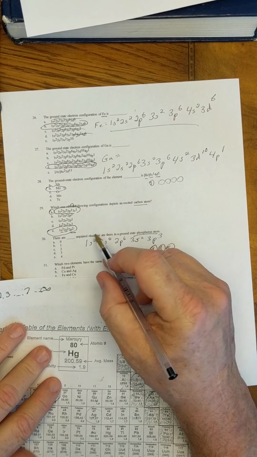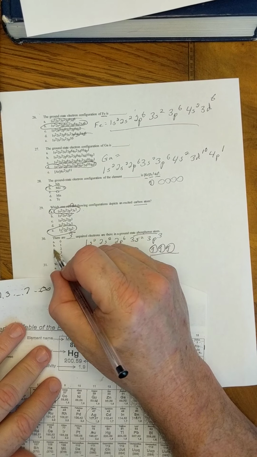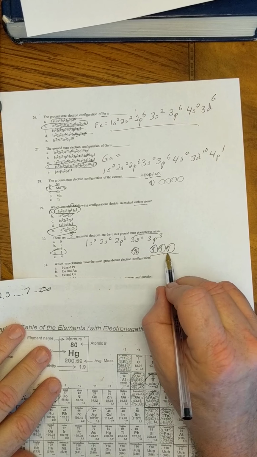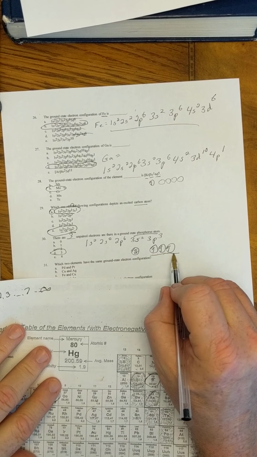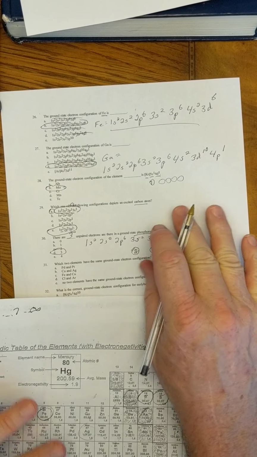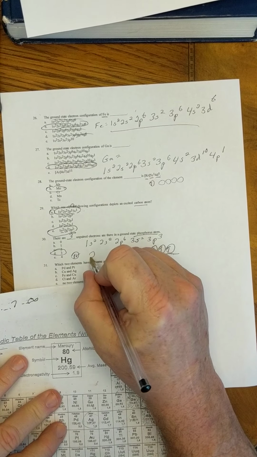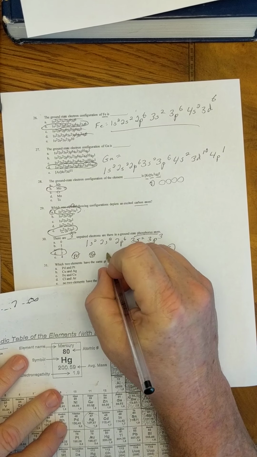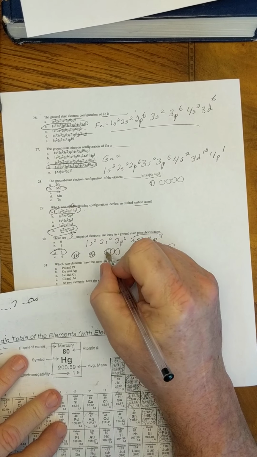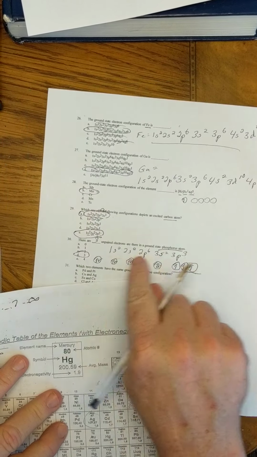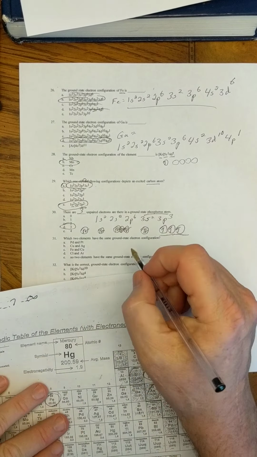That shows 3 unpaired electrons. That would be paramagnetic. Anything with unpaired electrons spinning in one direction is paramagnetic. I don't really have to fill these out, but this was 1s2, 2s2, and then p's have 1, 2, 3, and that would have been full. So there's your orbital notation.